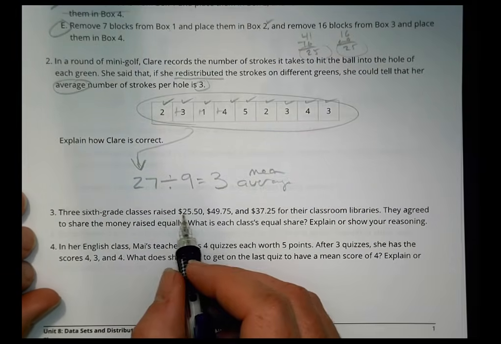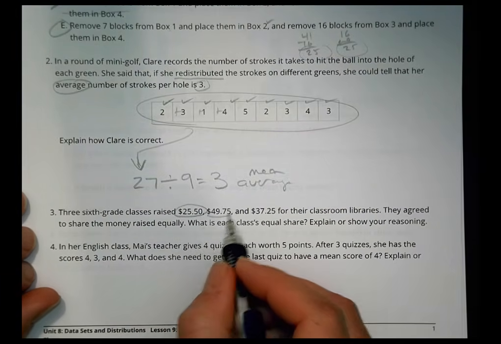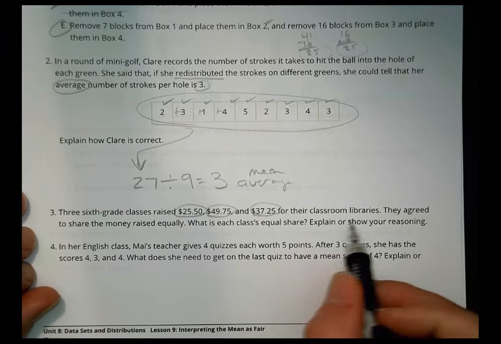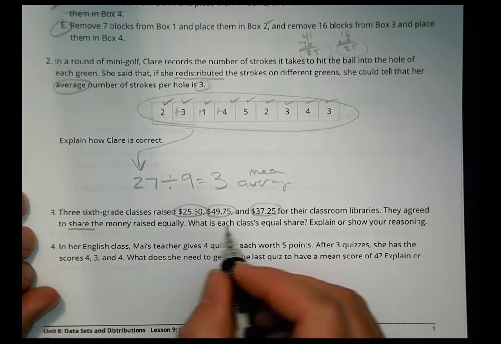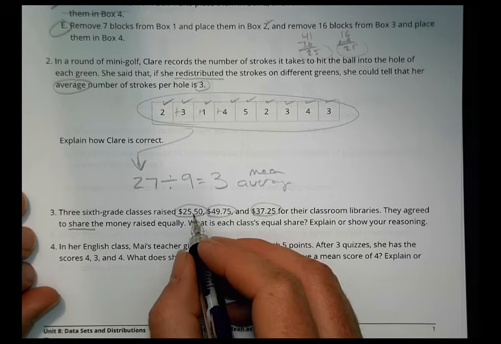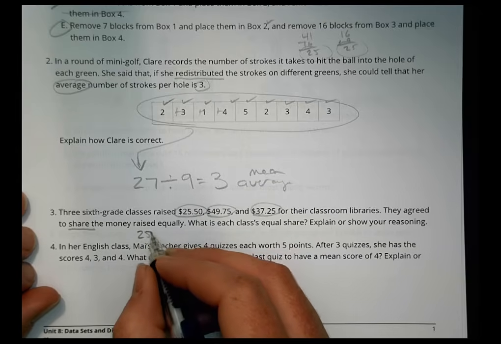Number 3, 3 6th grade classes raised this much money, and this much money for their classroom libraries. They agreed to share the money equally. So what's the equal share? Well, to do that, we're going to add those up.